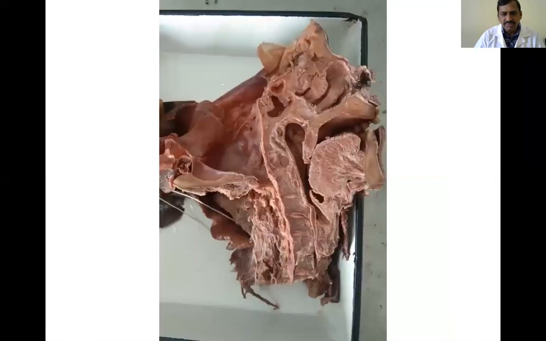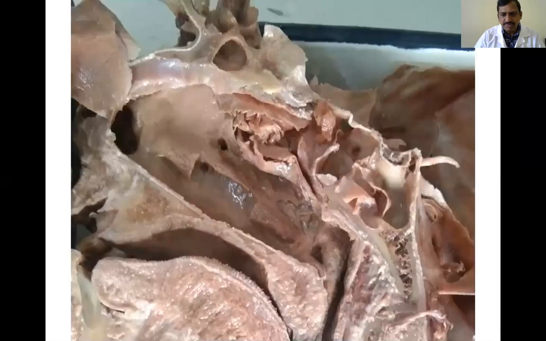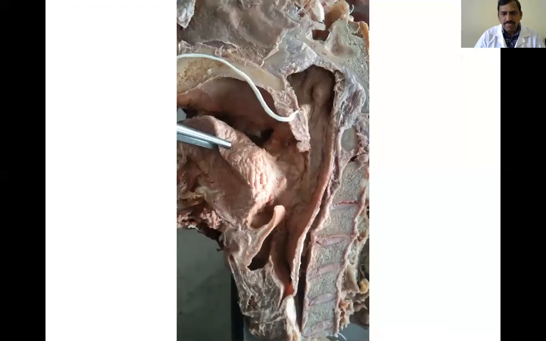You see here, this is the palatoglossal fold, and this is the palatopharyngeal fold. In between these two folds is the triangular space, and this is the palatine tonsil. That is the location for the palatine tonsil. The palatoglossal fold also forms the boundary between the oral cavity and the pharynx. This is the oropharyngeal isthmus. Isthmus means junction.